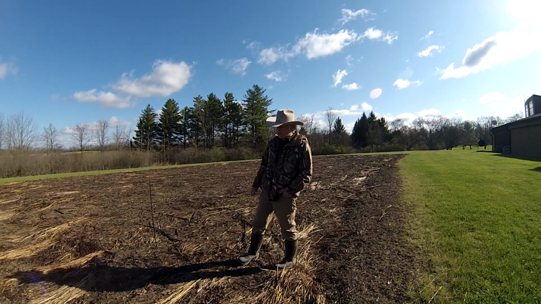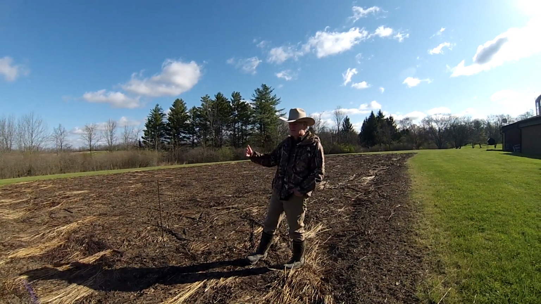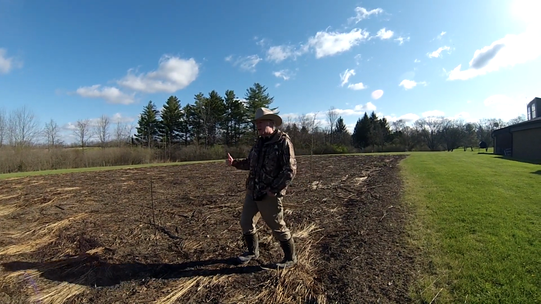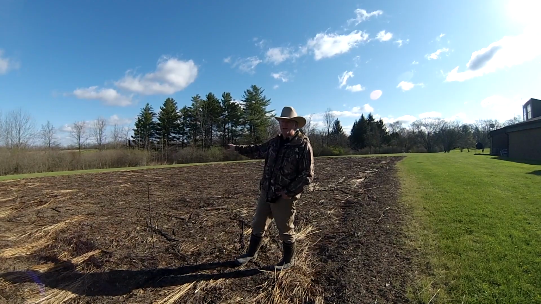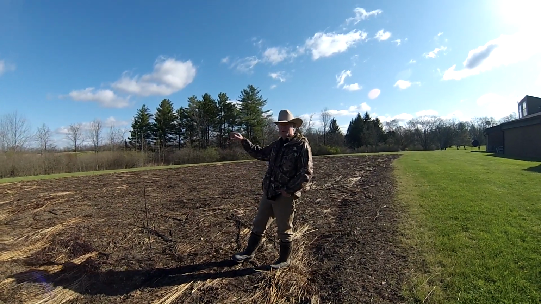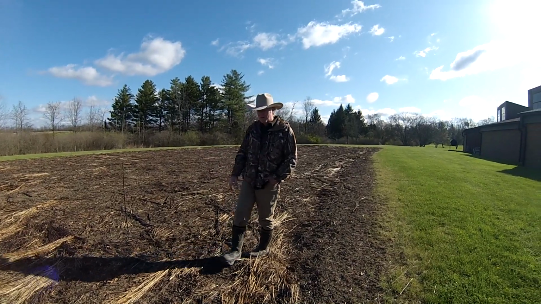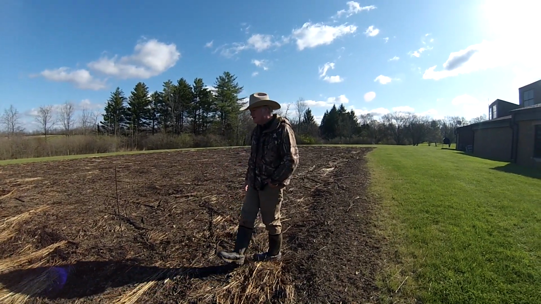What we did is we lit a burn, kind of a back burn that burned into the wind, and then lit a head fire that burned kind of towards that back burn, hopefully allowing any animals to kind of escape towards the wind.